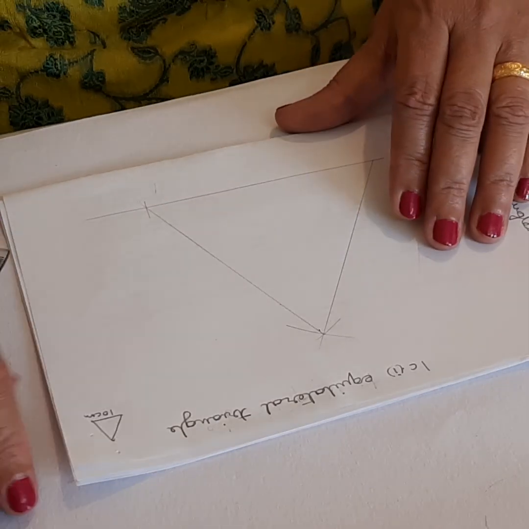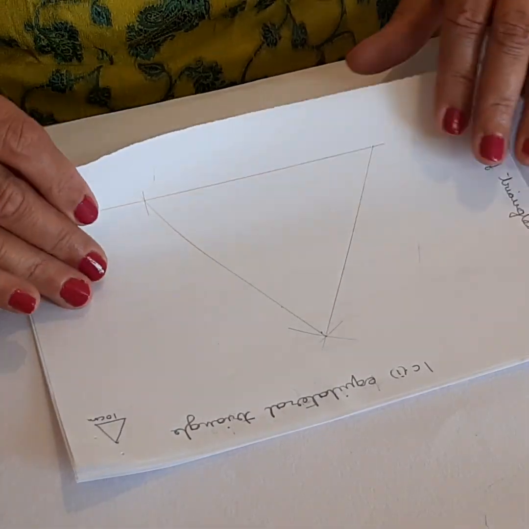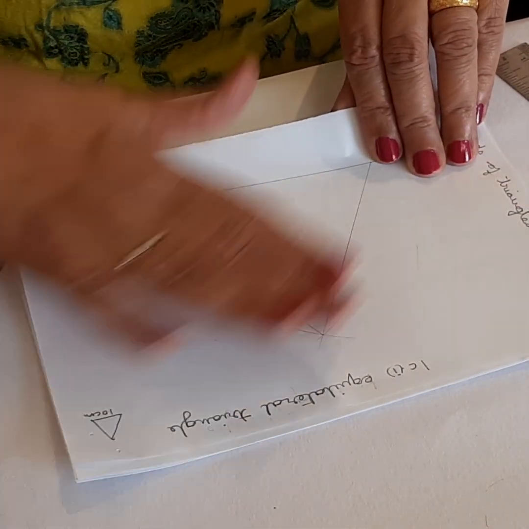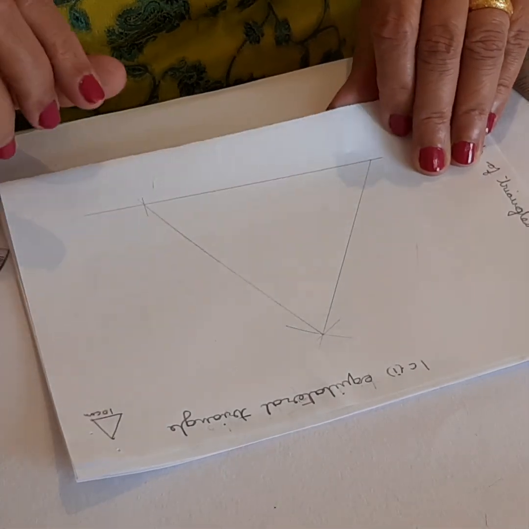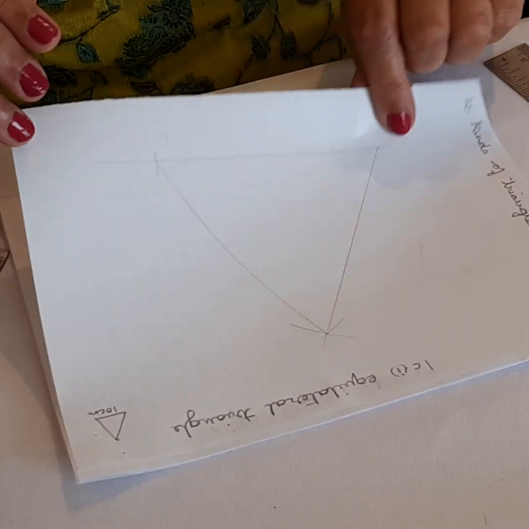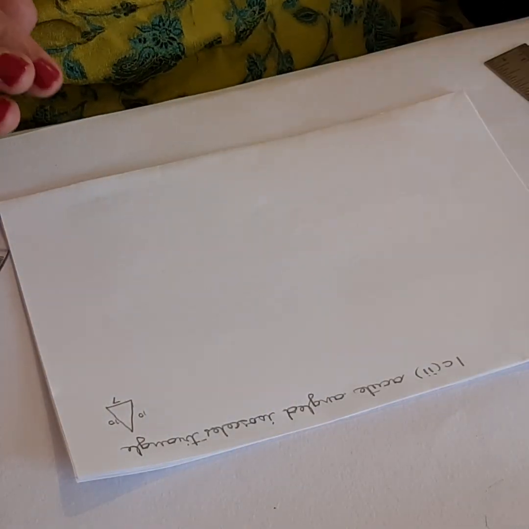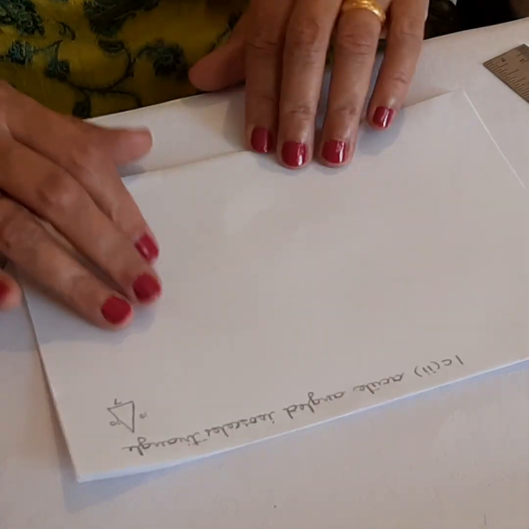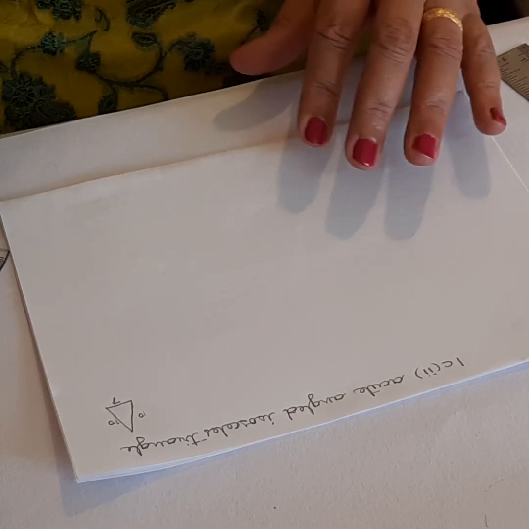Cut it off with your paper knife, and then you get your equilateral triangle, with each side 10 centimeters. So this was your first figure of group 1C. Now we come to the acute angled isosceles triangle.